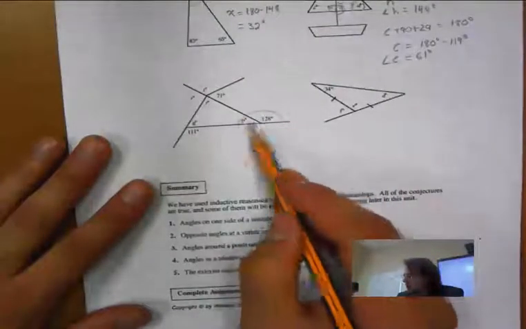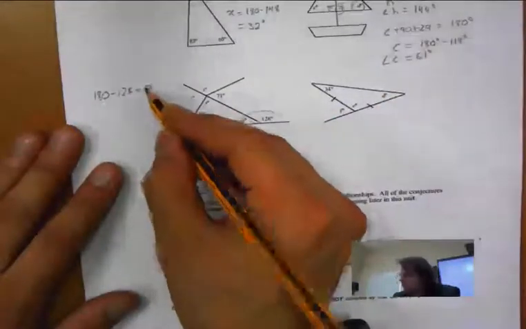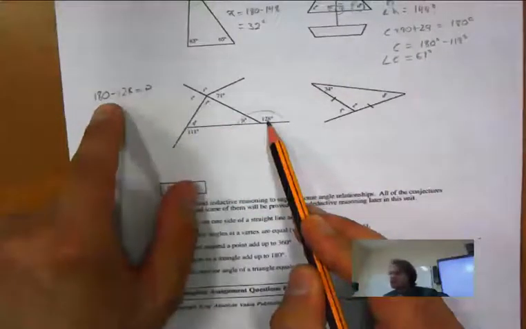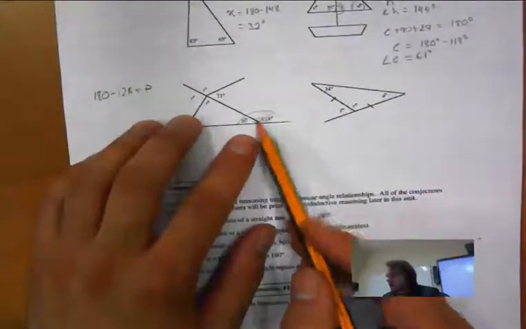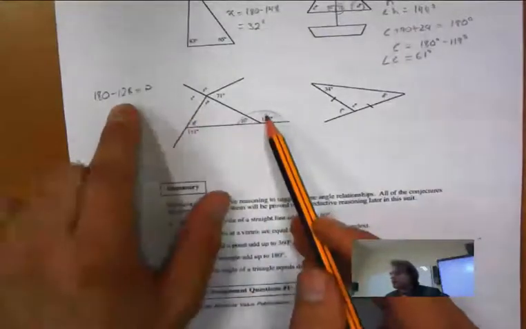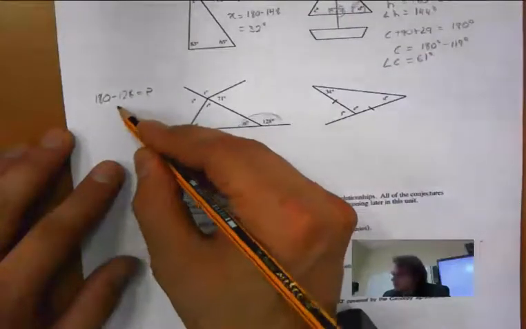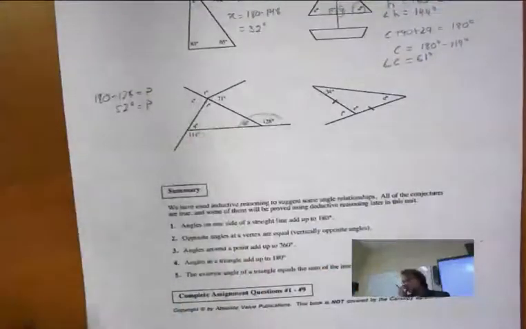I could find angle P. This is half a circle. So 180 minus 128 will give me P. So all I have to do is I know P plus 128 is equal to 180. Therefore, 180 minus this 128 is going to be equal to P. So what do I end up getting? I end up getting 52 degrees is equal to P. Angle P is 52 degrees.